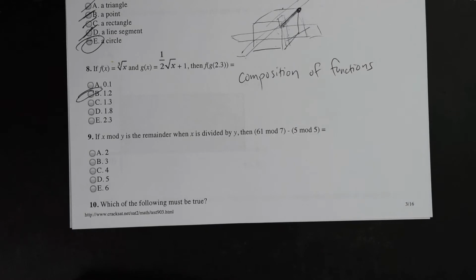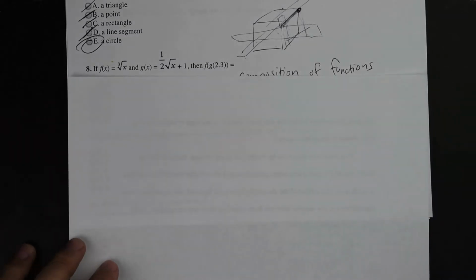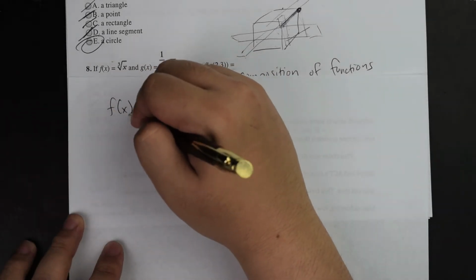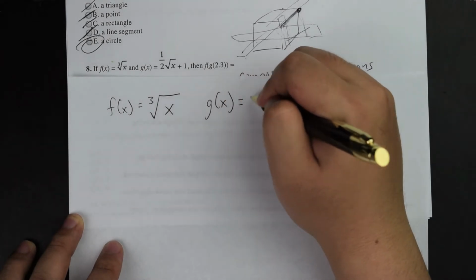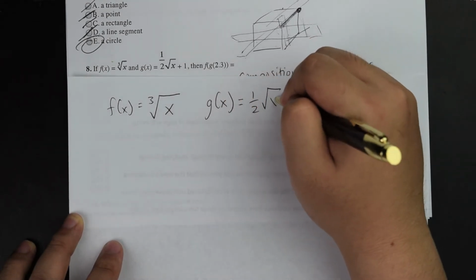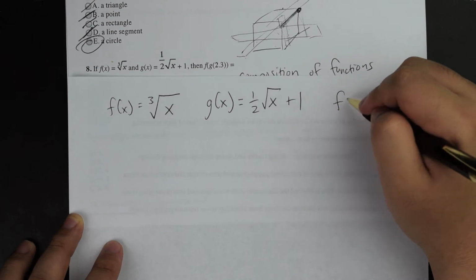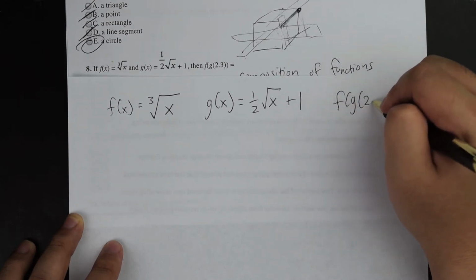For this question, I'm going to copy down the question and do it on a separate piece of paper. For number 8, it says f of x equals, and I'm only focusing on the key things they provide me as facts on this question. So they ask for f of g of 2.3.